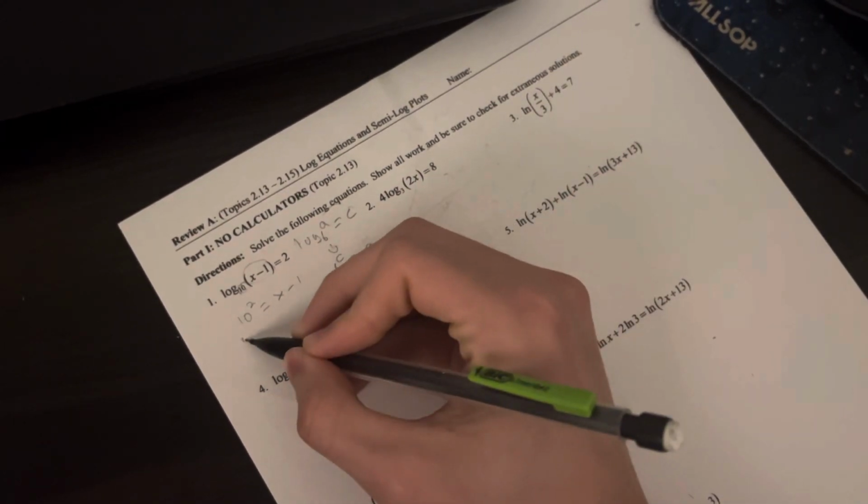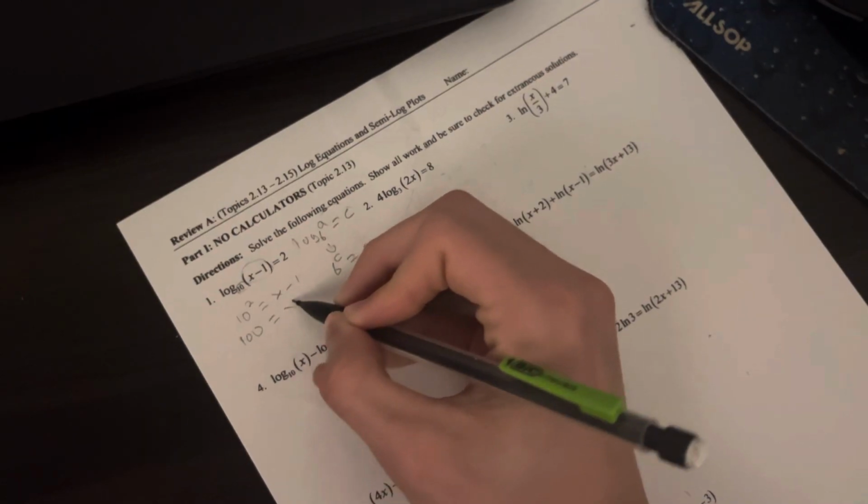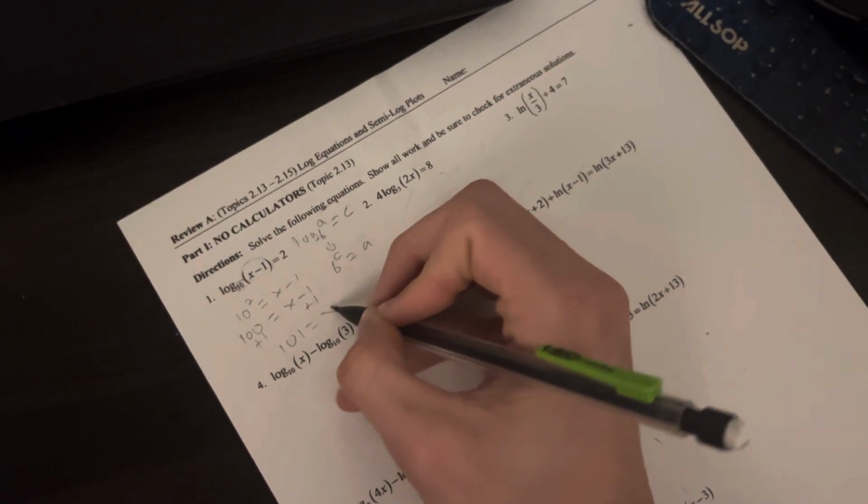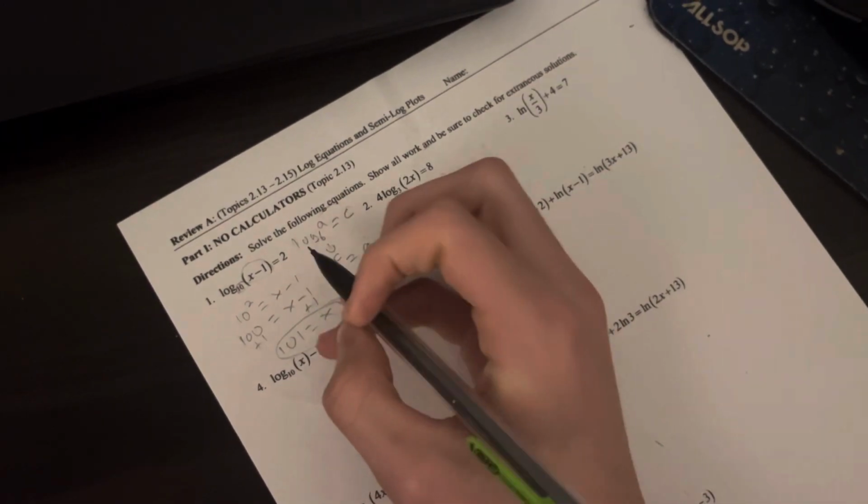So then what's 10 squared? You get 100 equals x minus 1. You add 1 on both sides. 101 equals x, and that's the answer.